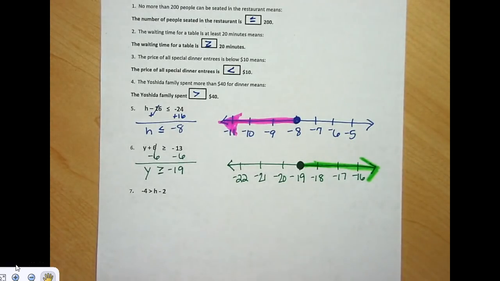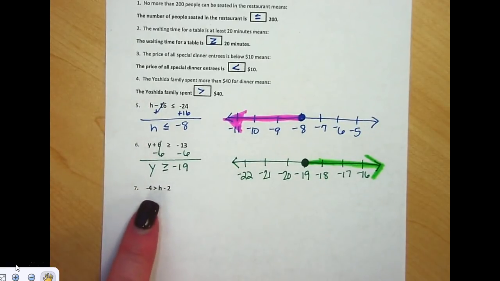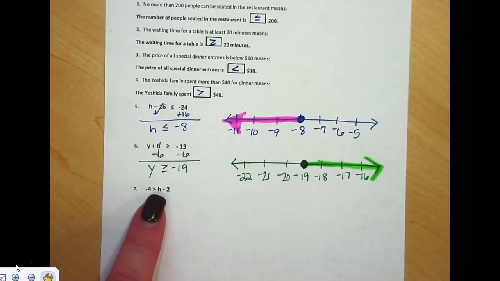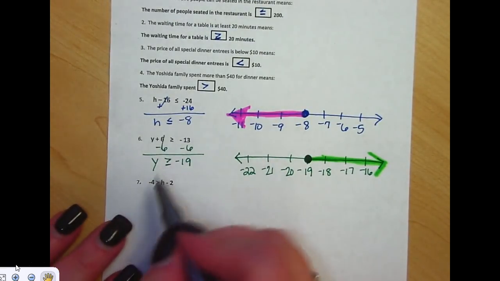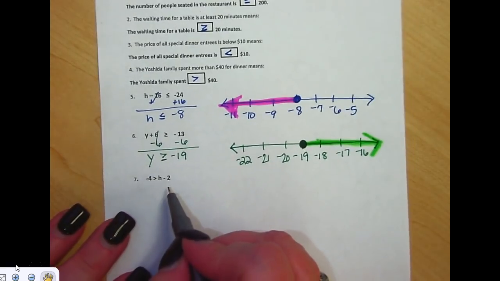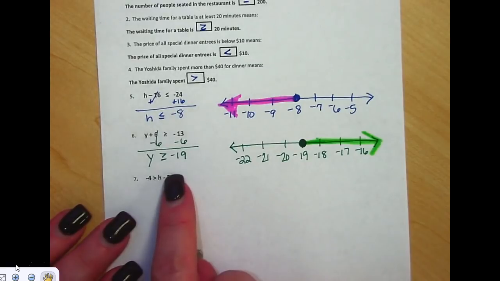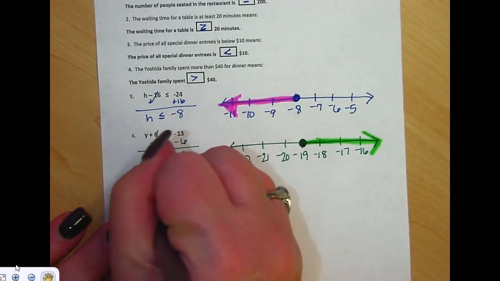All right, you ready for this last one? How does this one look different than these two? Well, they don't have the variable on the wrong side. And remember, order matters. So we're going to have to solve it, and then we're going to have to do some flipping, right? Okay. Negative 4 is greater than h minus 2. So I've got to get rid of this subtract 2. What's the opposite of subtract 2? So we're going to add 2 to both sides.